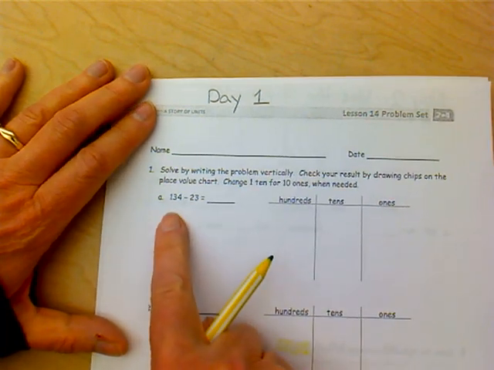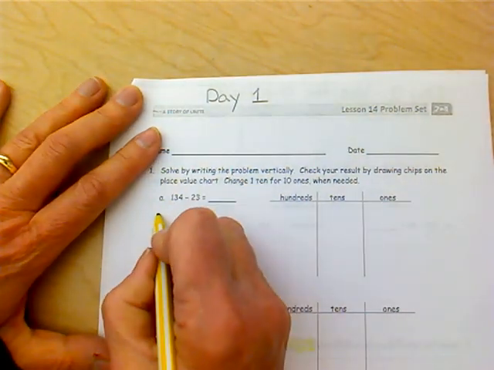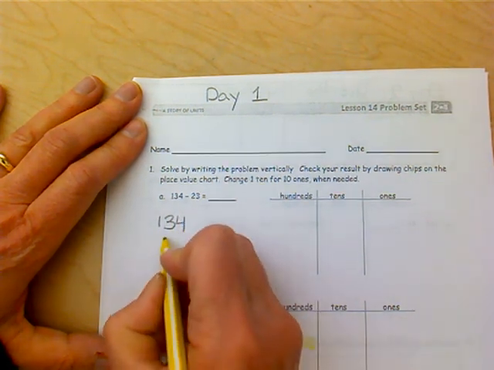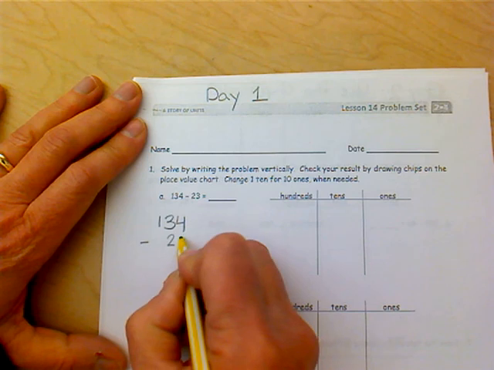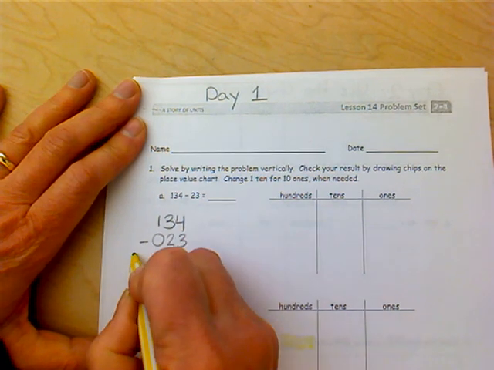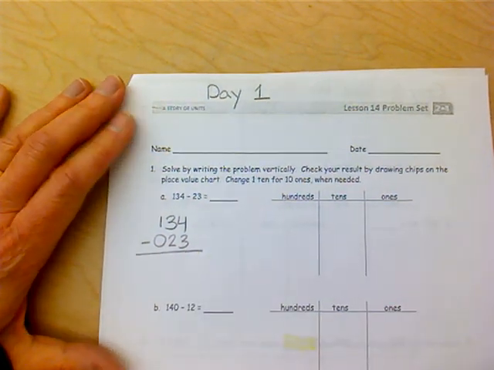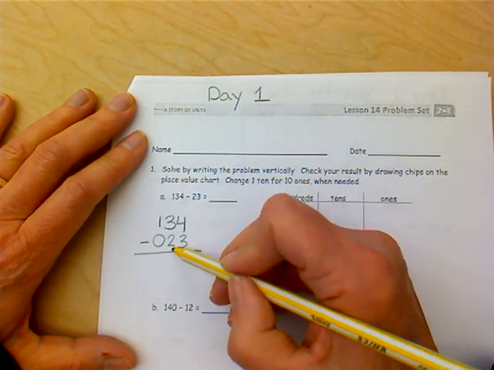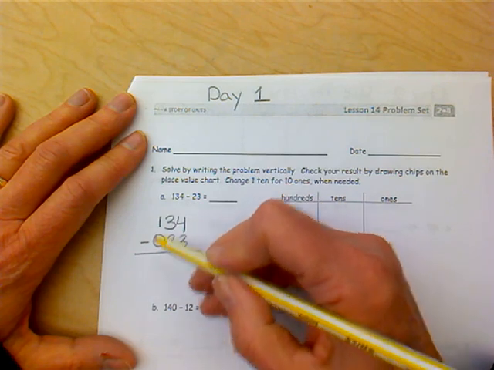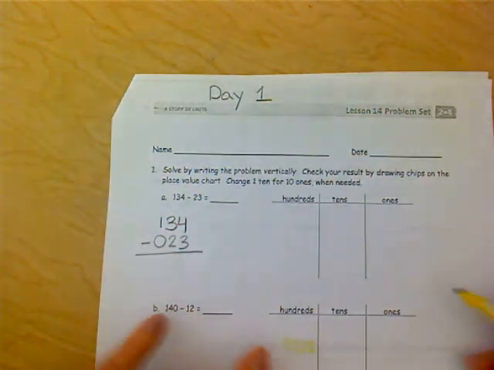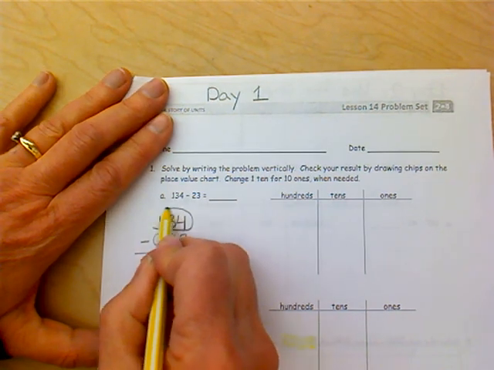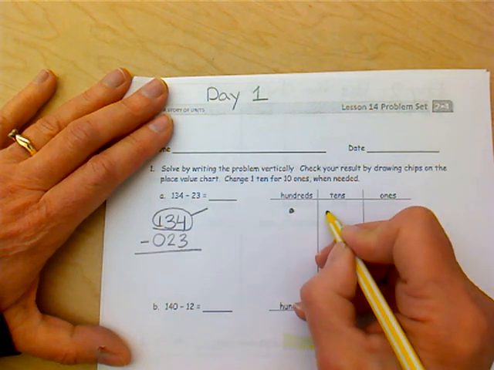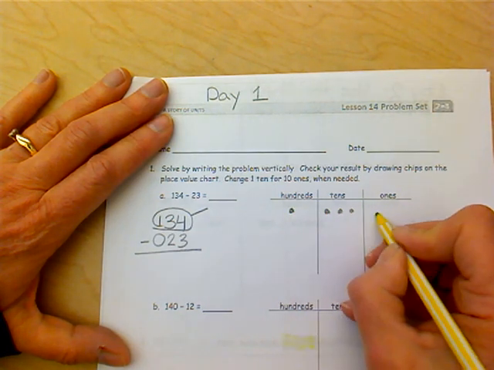On day 1, we have 134, which I am going to write in my vertical form. 134 take away 23. And I usually like to put a 0 in the hundreds place if there isn't one, so I don't forget and I get everything lined up. 3 ones and 4 ones, 2 tens and 3 tens, 0 100s with 1 100. So I want to look closely at my whole, and I also want to model the whole. So I have 1 100, 3 tens, and 4 ones.